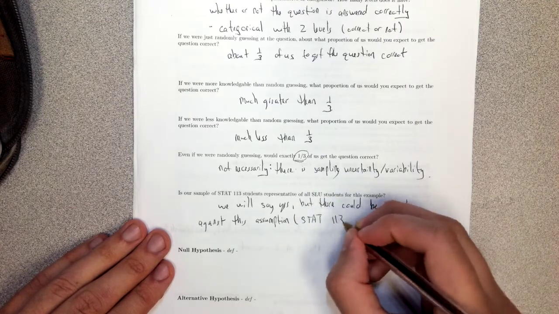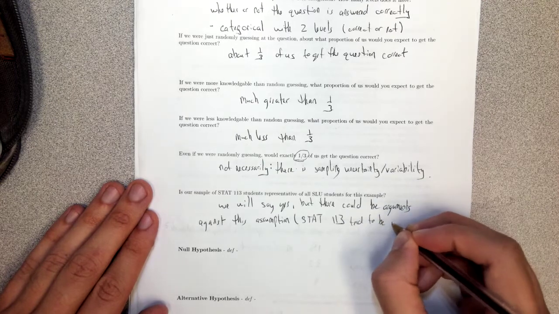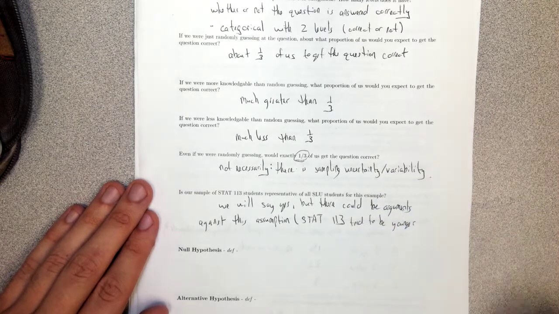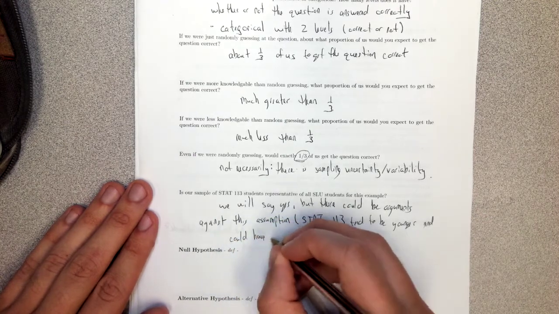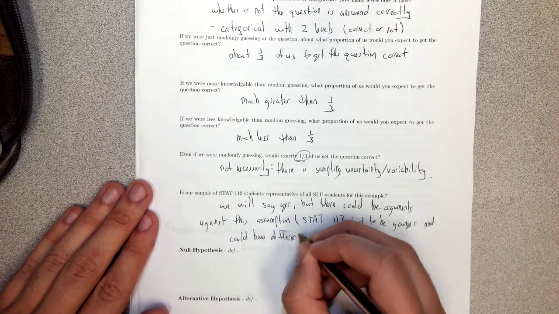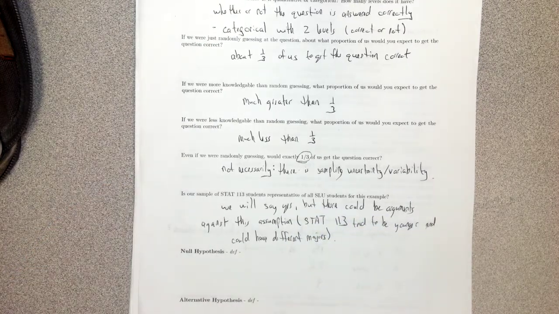You could argue that Stat 113 students tend to be younger compared to SLU students as a whole, and could have different majors. We tend to get fewer humanities majors in Stat 113 just because it's not required like it is for econ or for psych or for stat, obviously, or business or other majors like that.